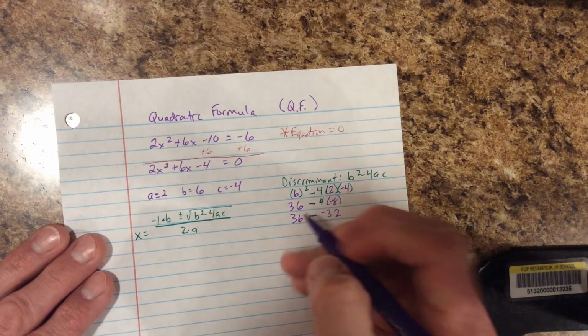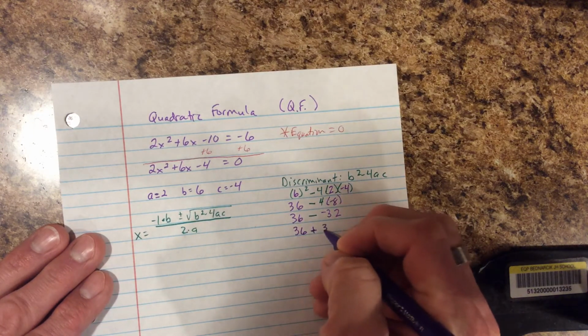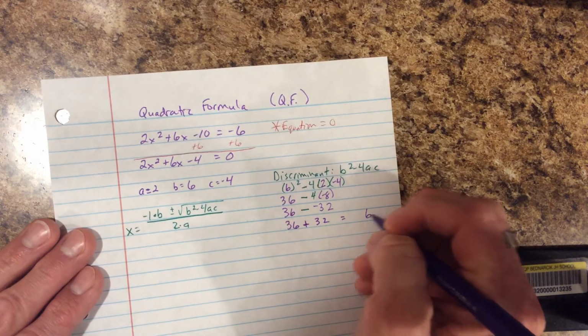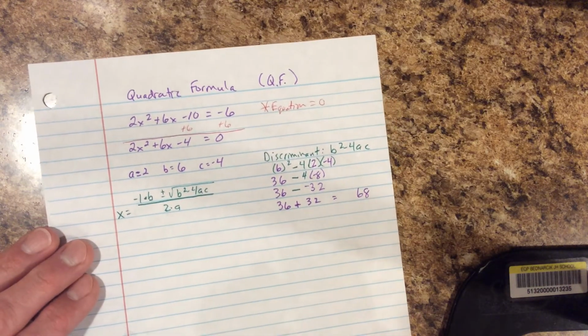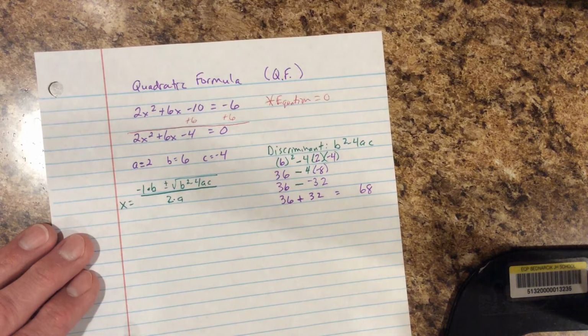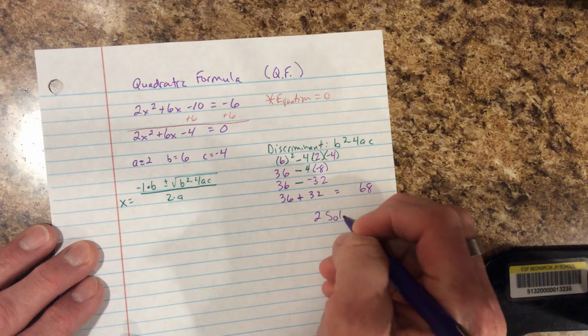The problem is, this works out to be 36 plus positive 32 because it's subtracting a negative, which means your discriminant should be 68. That tells us that this polynomial, trinomial, quadratic, all of the above are accurate statements, is going to have 2 solutions.